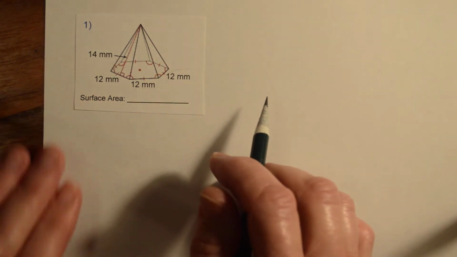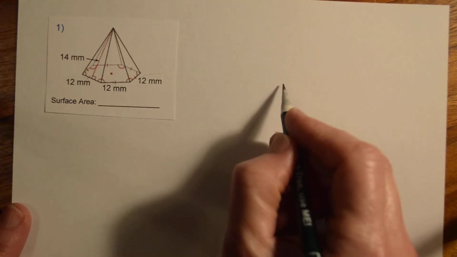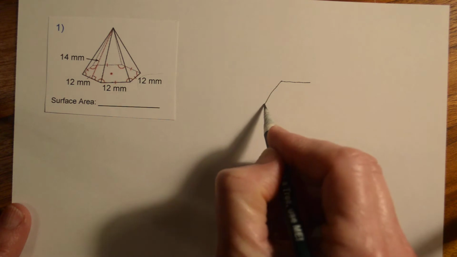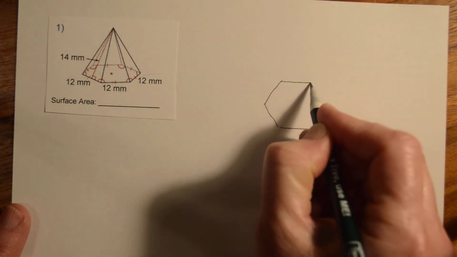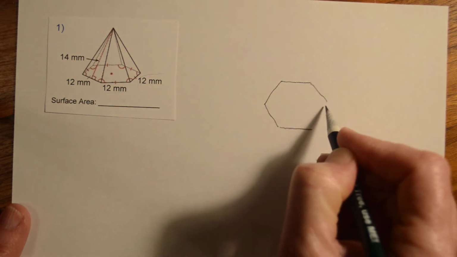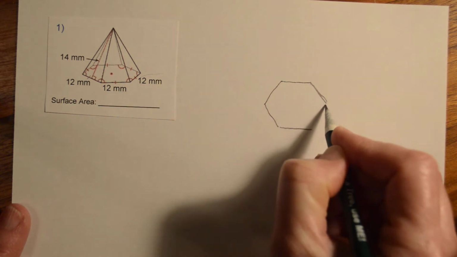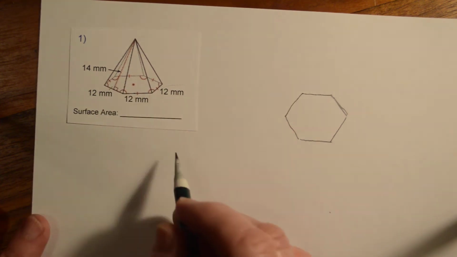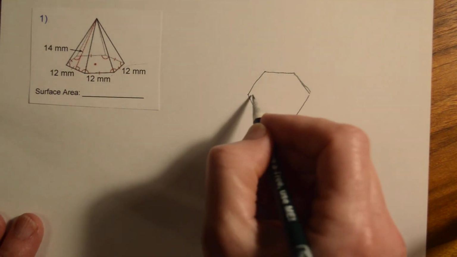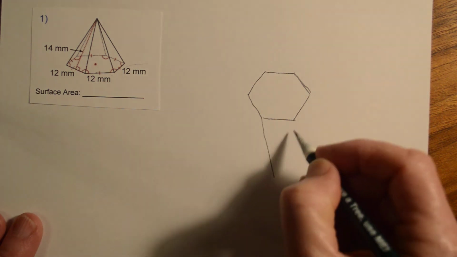Okay, so let's draw the net. So our base is a regular hexagon. You can tell because they've labeled everything as congruent in that base. You can see all the angles are marked as congruent, all the sides are marked as congruent. And then from there we've got 6 triangles that come off.